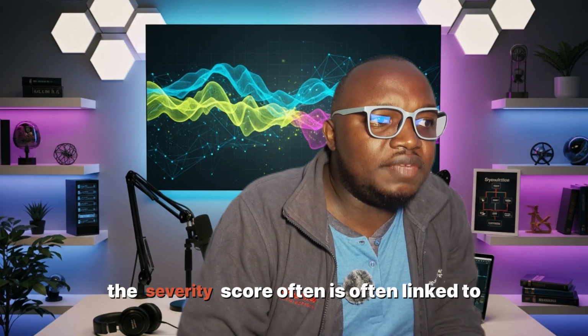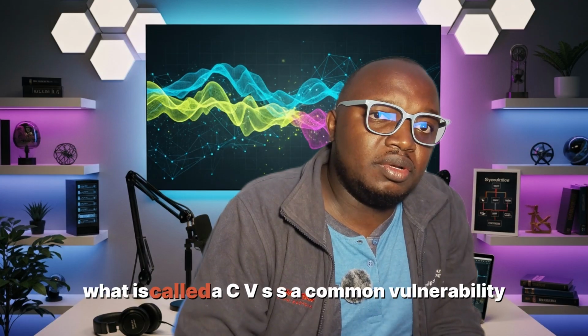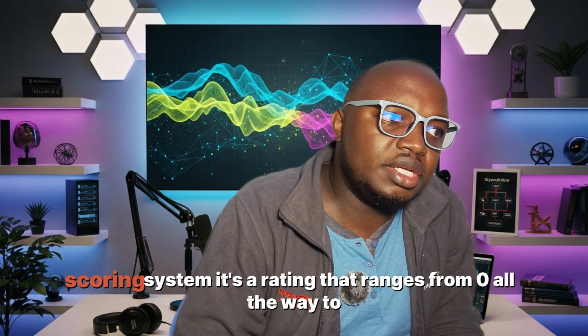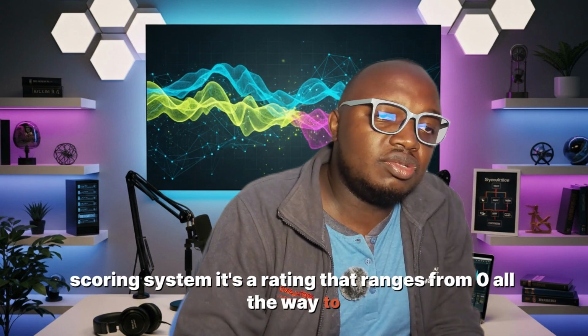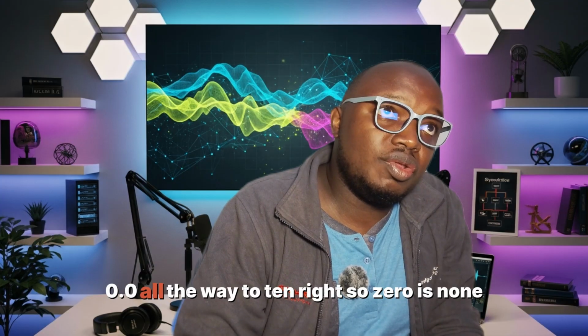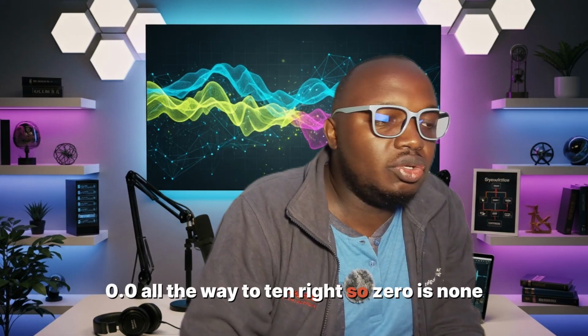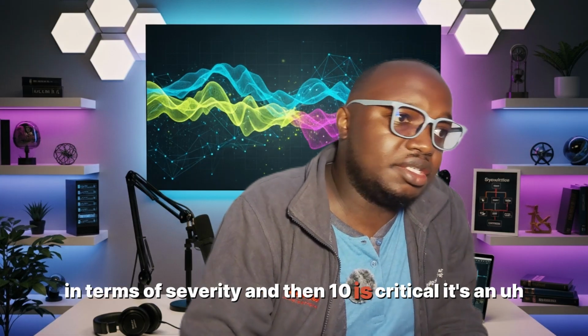The severity score is often linked to what is called CVSS, the Common Vulnerability Scoring System. It's a rating that ranges from 0.0 all the way to 10, right? So 0 is none in terms of severity, and 10 is critical.